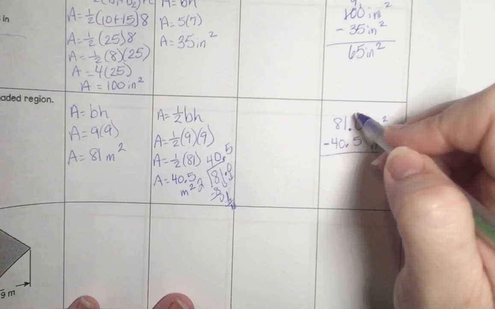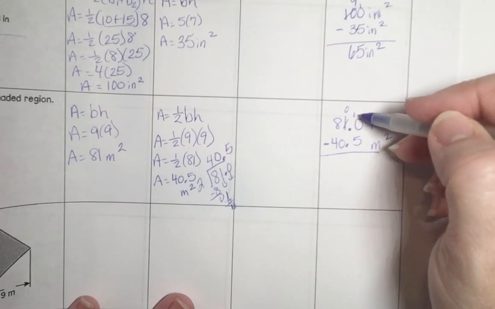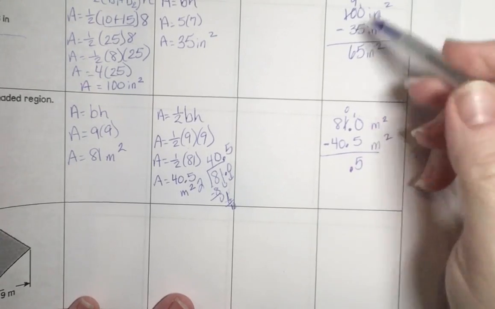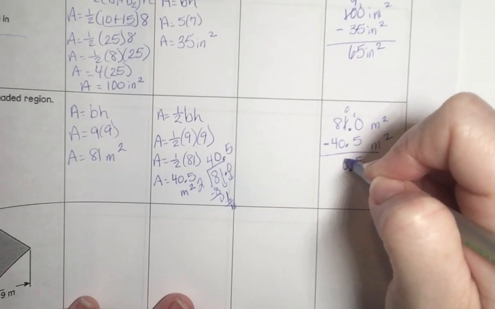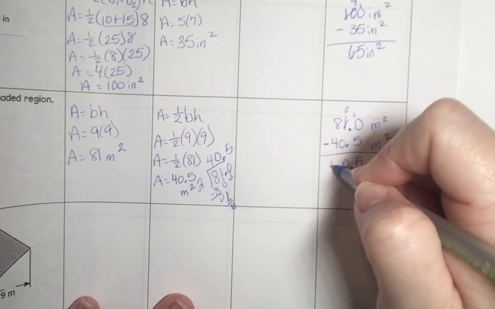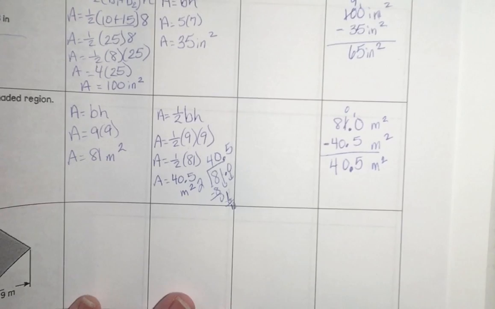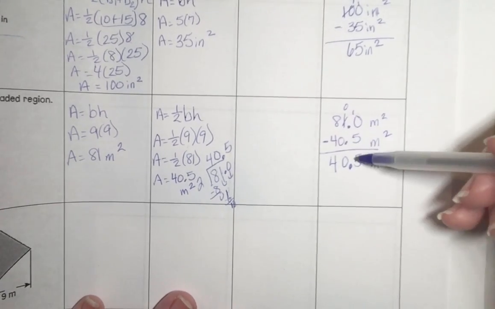So, can't say 0 minus 5, so I'm going to borrow. So 10 minus 5 is 5. Bring down my decimal. 0 minus 0 is 0. And then 8 minus 4 is 4. So 40.5 square meters. So those are the same, huh?